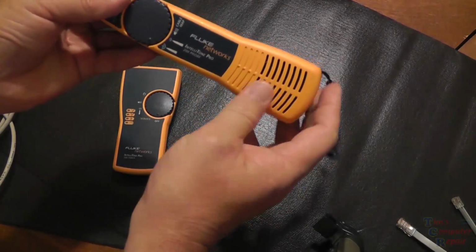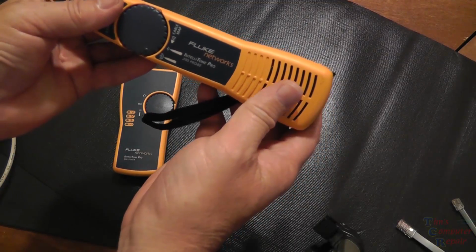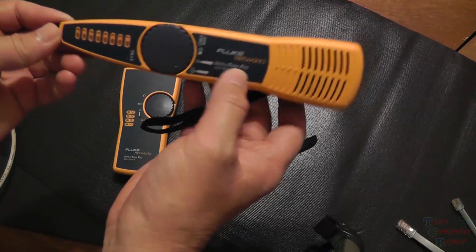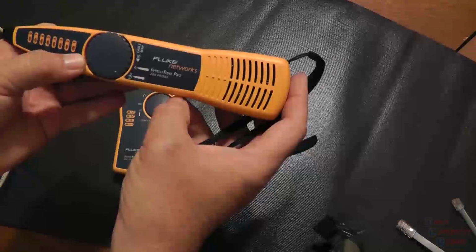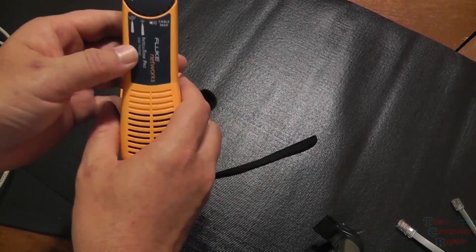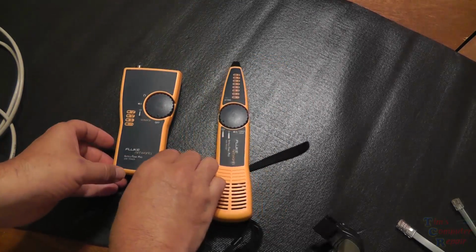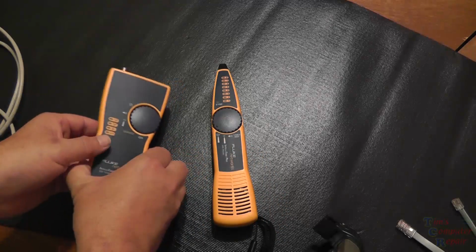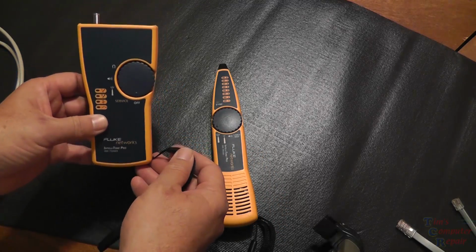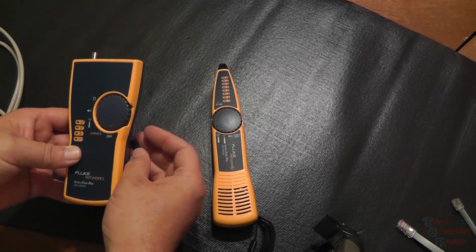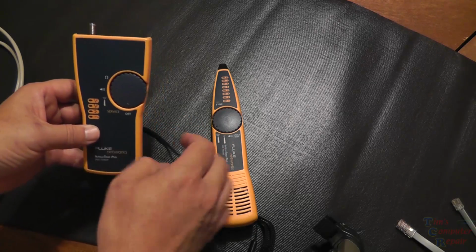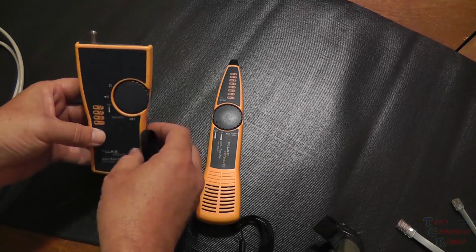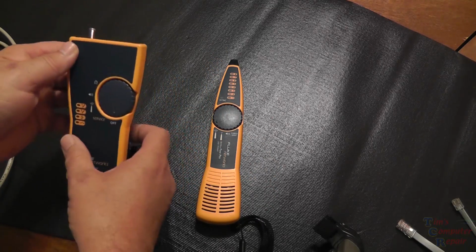This is called a Fluke Networks IntelliTone Pro. This is a model 200, and this is a little bit more of a professional cable testing tool. I highly recommend the Fluke products for testing. They are professional products, and let me give you a little rundown here of how this works, okay?